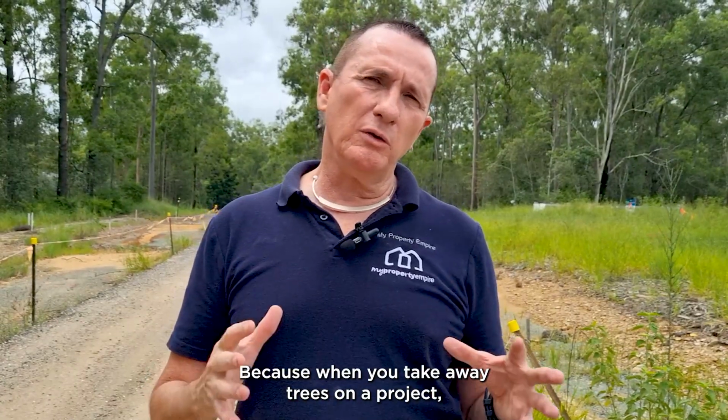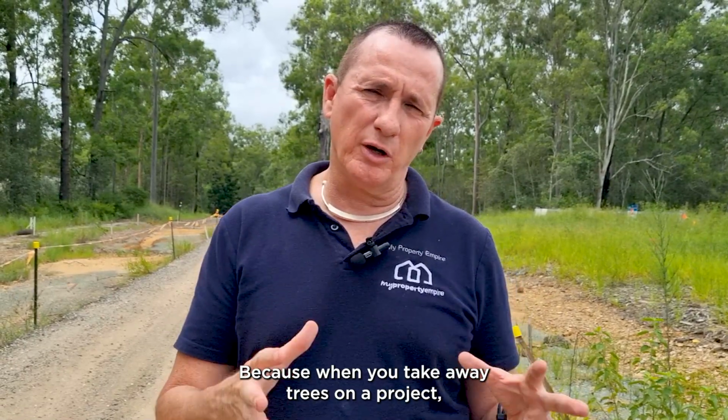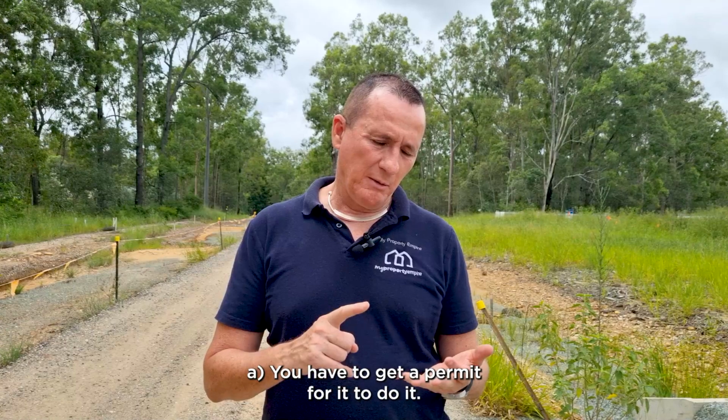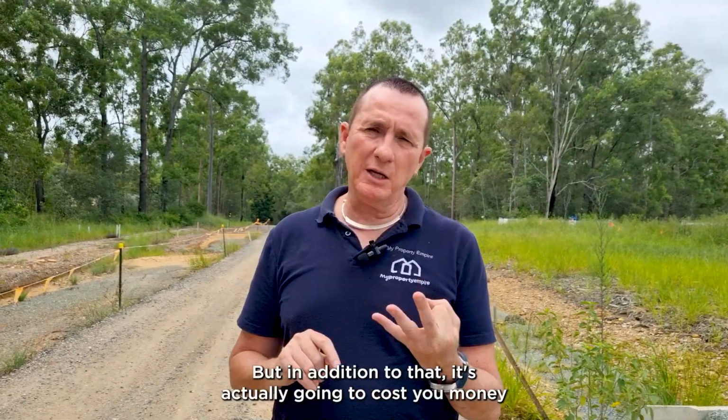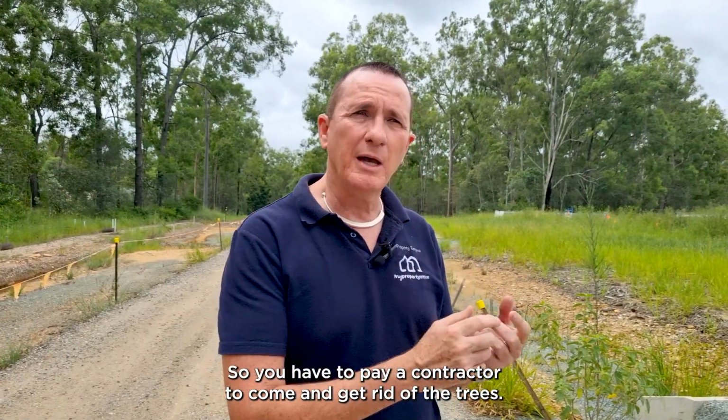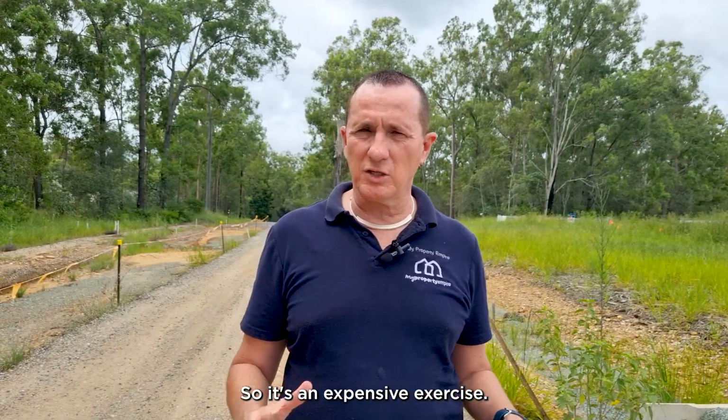Because when you take away trees on a project, A, you have to get a permit for it to do it. B, you might not be able to do it. But in addition to that, it's actually going to cost you money to take trees off the property. So you have to pay a contractor to come and get rid of the trees, okay? So it's an expensive exercise.